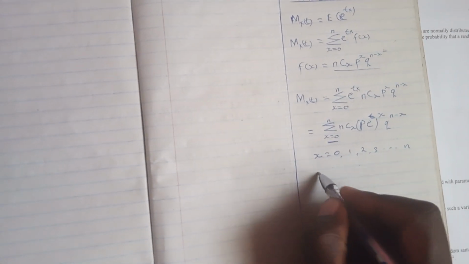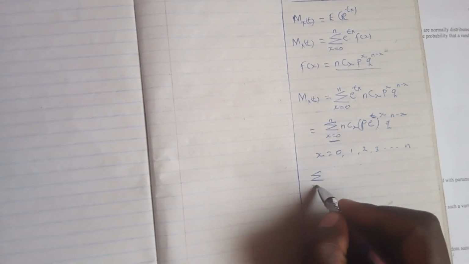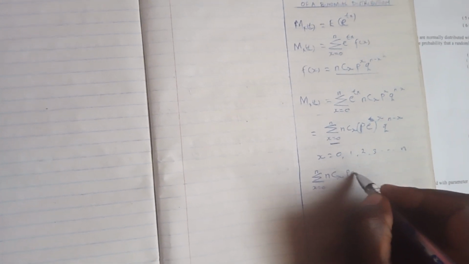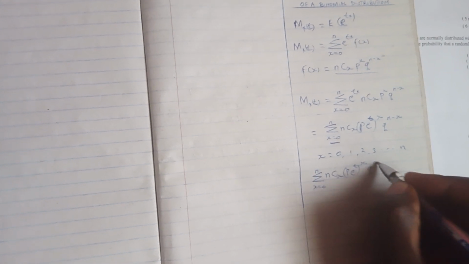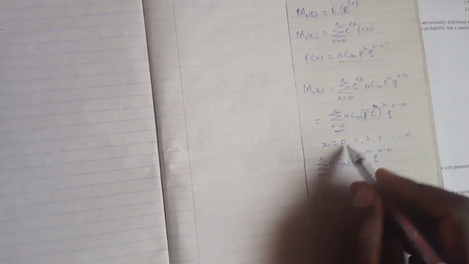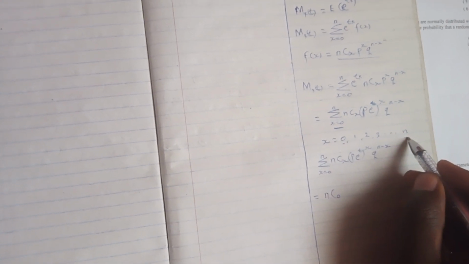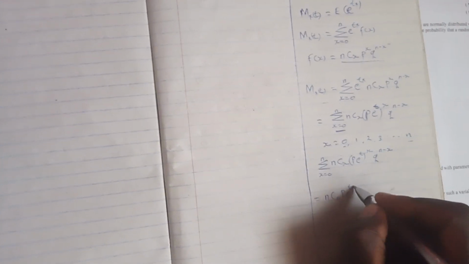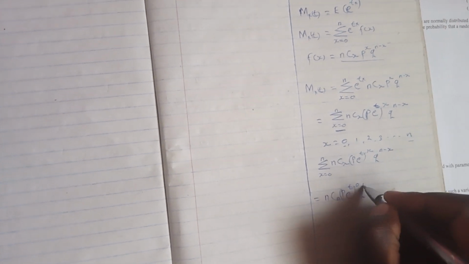Then we will say the summation as x goes from 0 all the way to n, we are going to have n combination x, p e to the power t all to the power x, q to the power n minus x. Then this one is going to be n combination 0, we start from 0 all the way to n, then we have p e to the power t raised to 0, q to the power n minus 0.